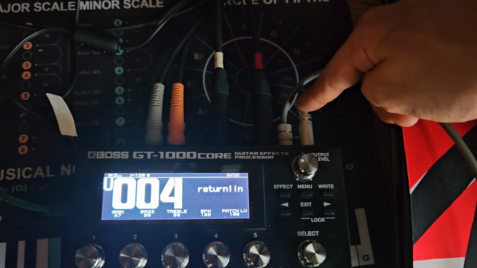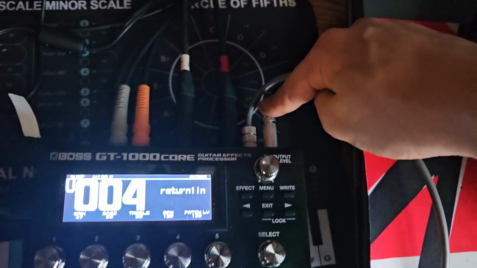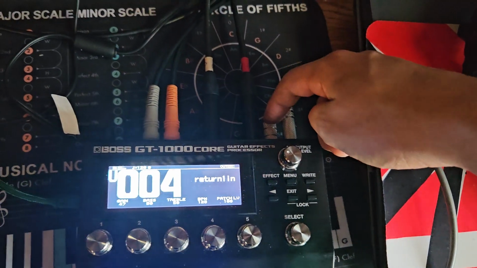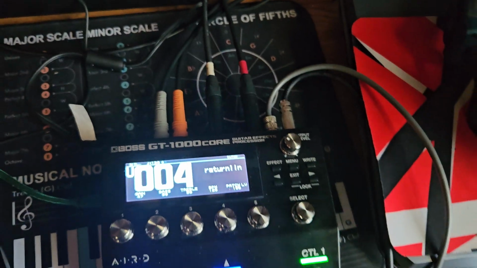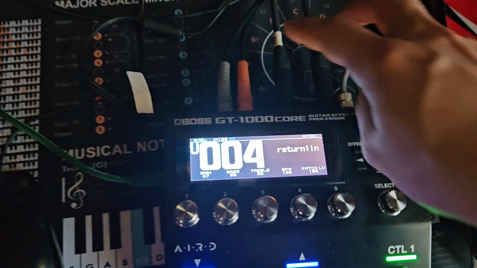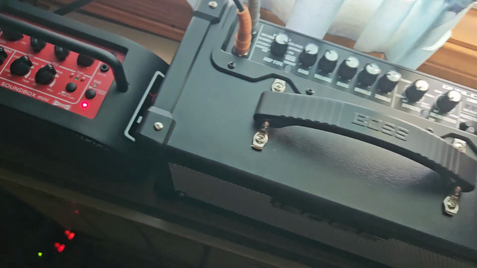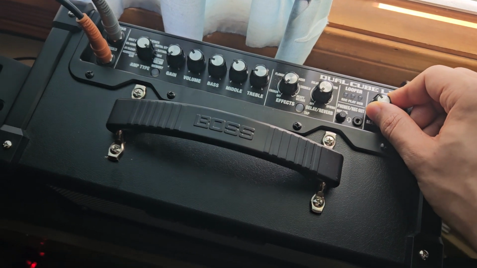From the Boss bass pedal, it's this one, and then the regular ME90 for guitar, it's this one. The main outputs are coming out of here and going into here, and then the sub outputs here are going into here.